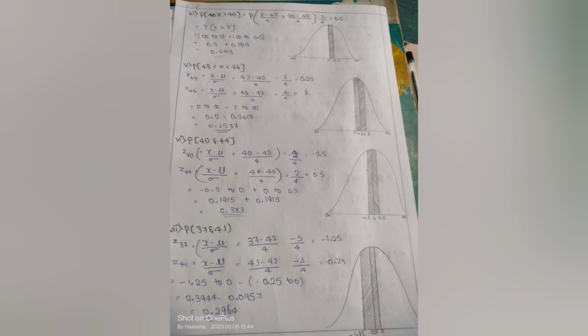Now, we will solve the seventh bit of the question by using the same formula and the same technique. We will subtract 42 from 37 and divide by 4, which will give a value of minus 1.25, and then we will subtract 42 from 41 and divide by 4, which will give us a value of minus 0.25. So here we will solve by using minus 1.25 to 0 and minus 0.25 to 0. This will give us a value of 0.3944 minus 0.0957. Similarly, it will give a solution of 0.2987 after subtracting it.